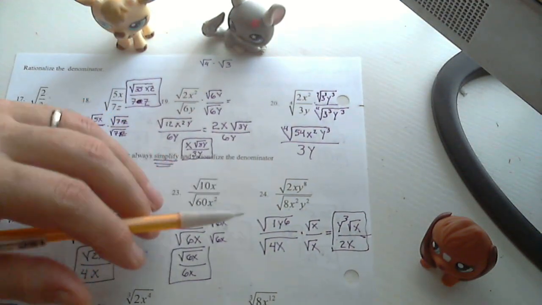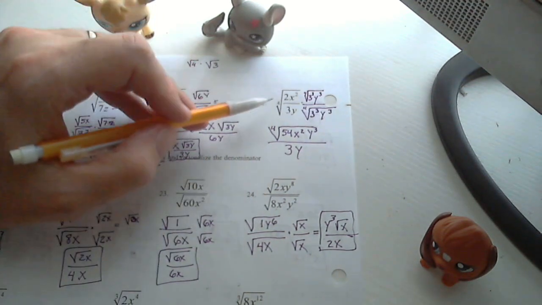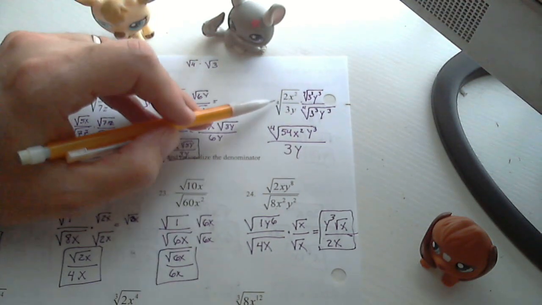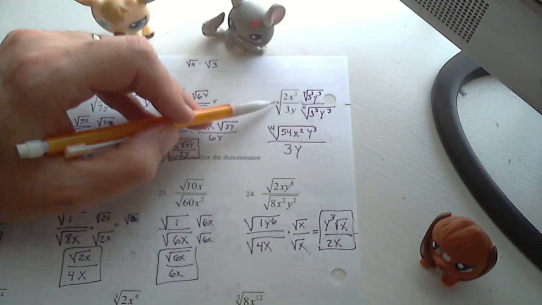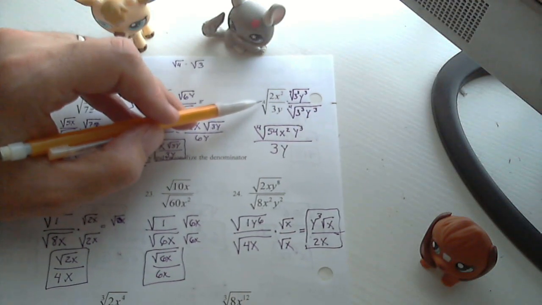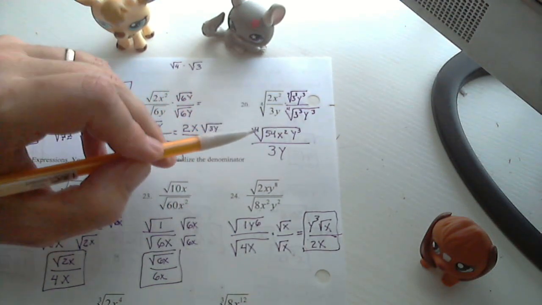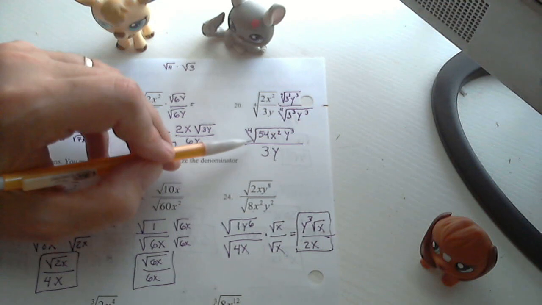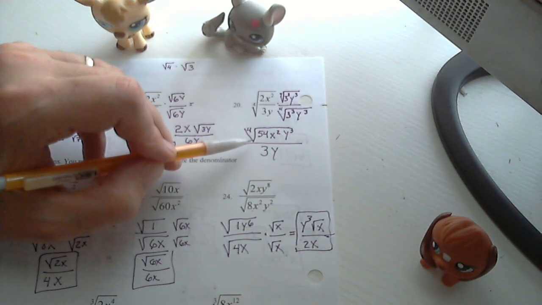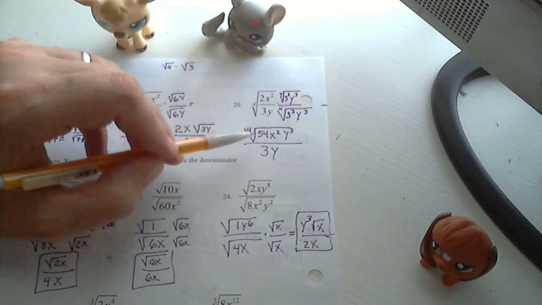All right, same thing can apply if we've got a different index here. In this case, I've got an index of 4, so we're talking about a fourth root. All right, so here we go. Now, I'm not looking for perfect squares anymore. I'm looking to have a perfect power of 4.